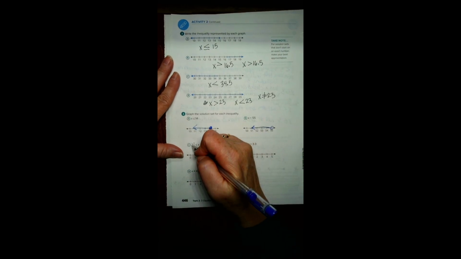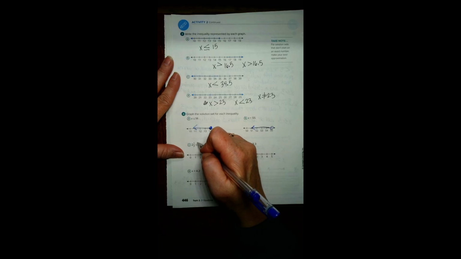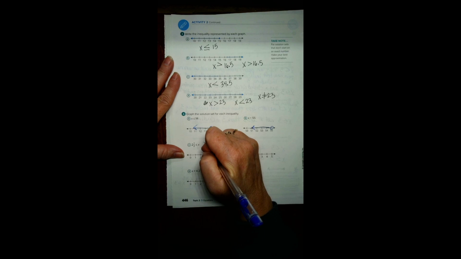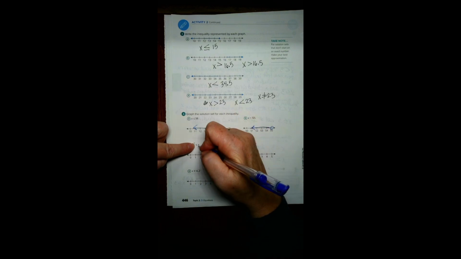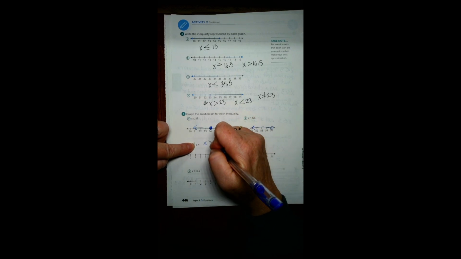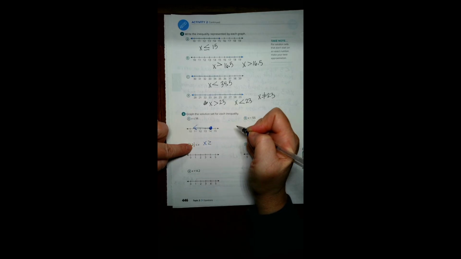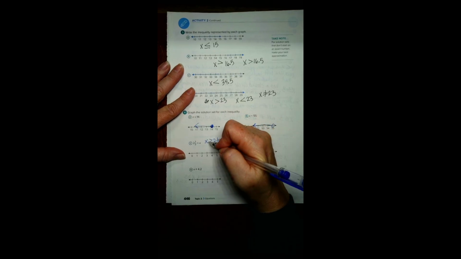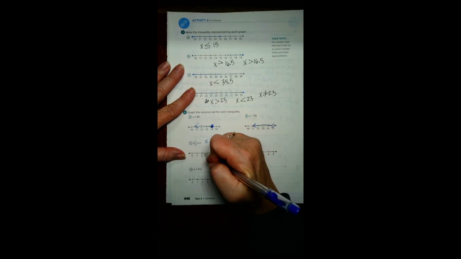Oh, now it has the number first. 2.5 is less than or equal to x. So first thing I'm going to do is rewrite that with the x first. Now the open part is by the x, so I'm going to write it that way. It actually flips it. And now that makes it easier to graph. X is greater than or equal to 2.5.